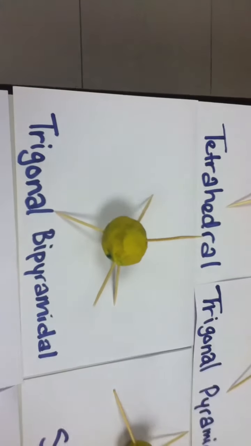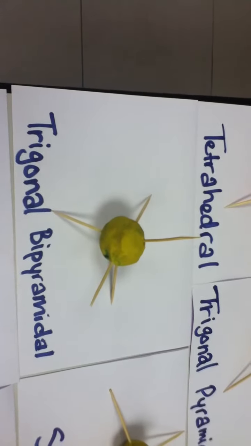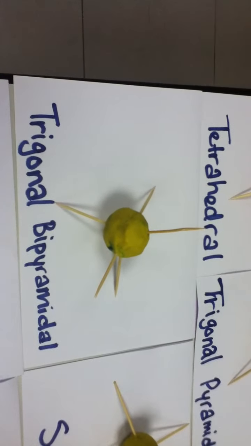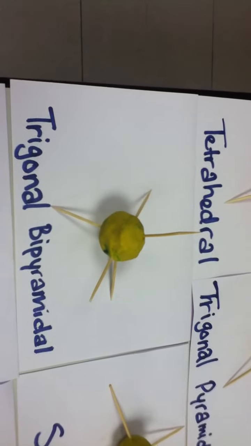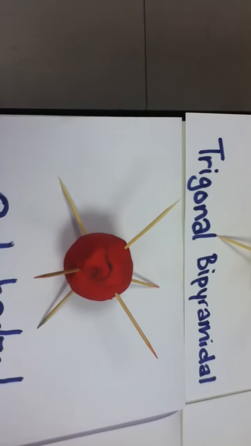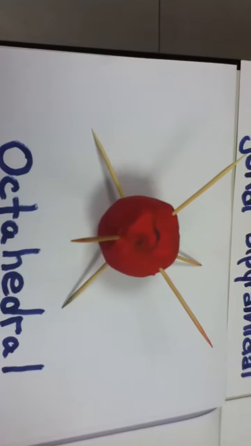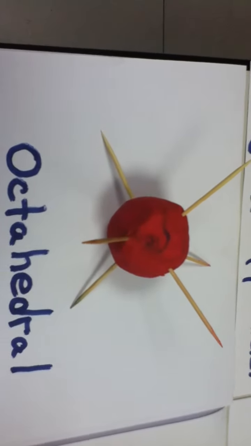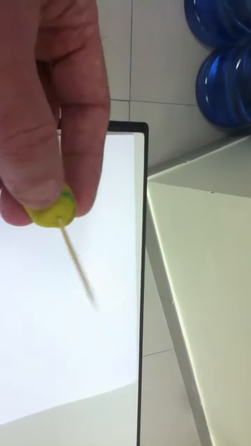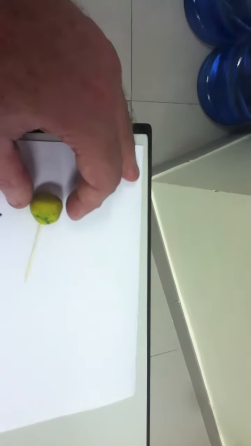And then this is trigonal bipyramidal, that's 5 bonds, 6 atoms. And then octahedral, that's 6 bonds and a central atom. Okay? Easy?